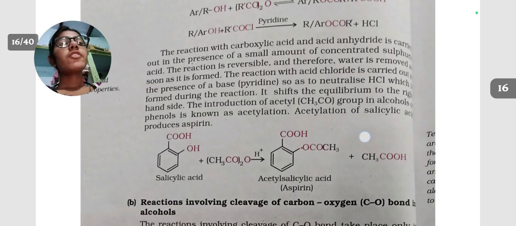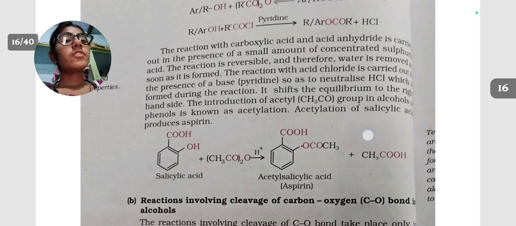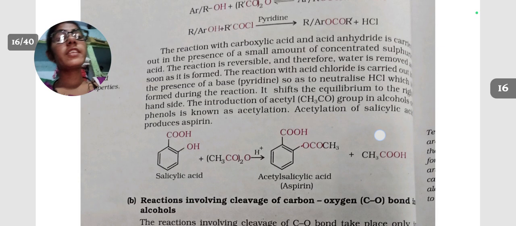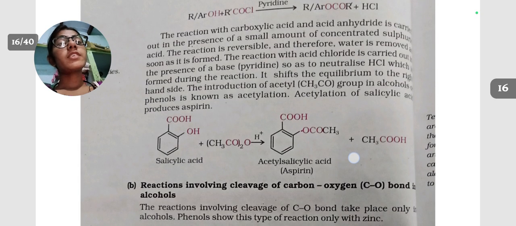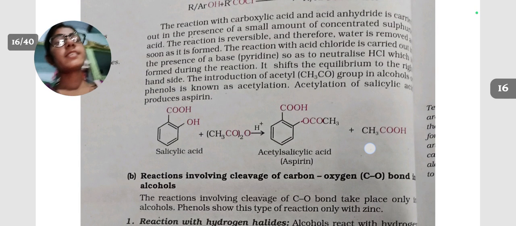The reaction with acid chloride is carried out in the presence of a base to neutralize the HCl formed during the reaction. It shifts the equilibrium to the right hand side. The introduction of an acetyl group in alcohol or phenol is also called acetylation. Acetylation of salicylic acid gives aspirin.